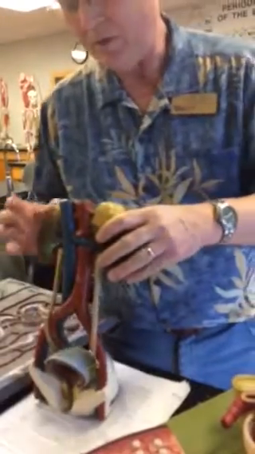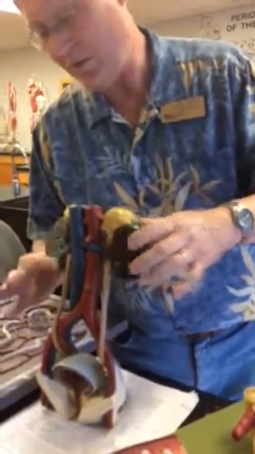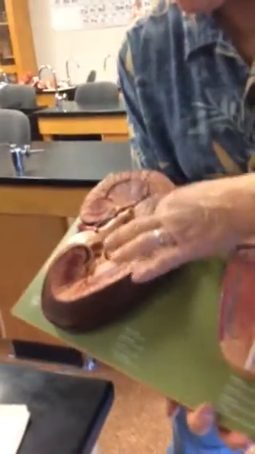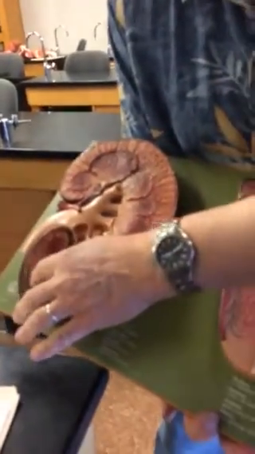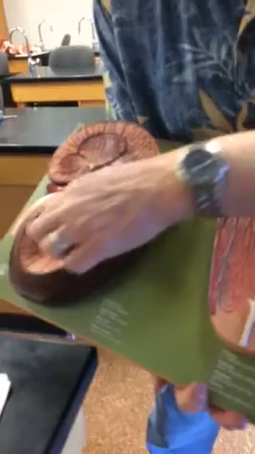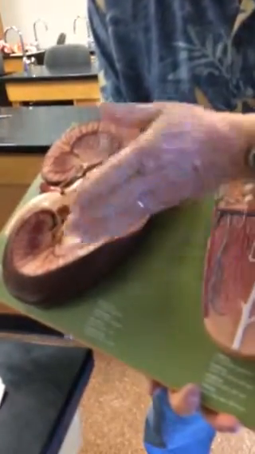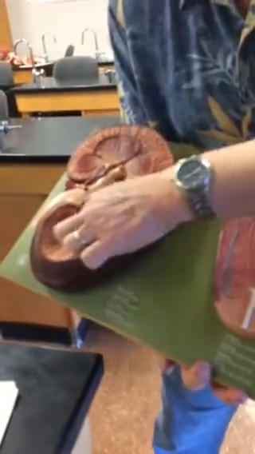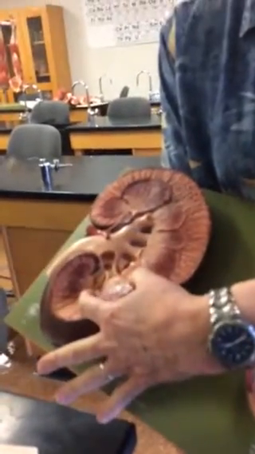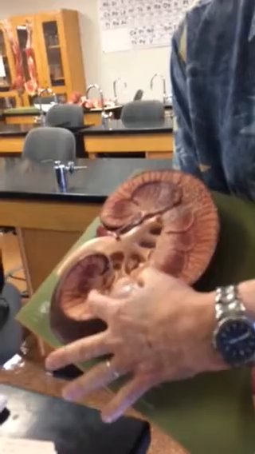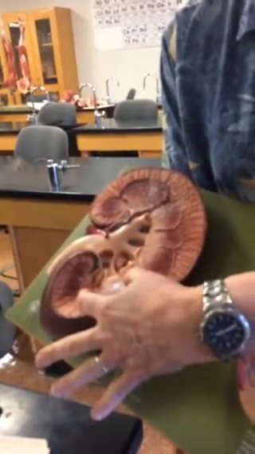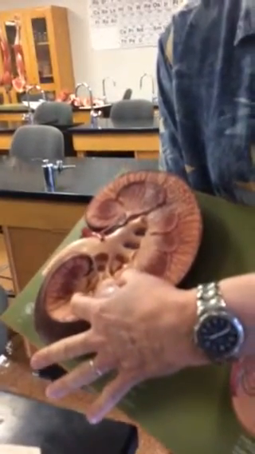Now, if we look at more detail on the kidney, and on this model specifically, you can see a nice lighter outer layer, which is called the cortex, a darker layer that lies deep to that cortex called the medulla, and in the medulla you have these pyramid or conical shaped masses of tissue, which we call the renal pyramids.